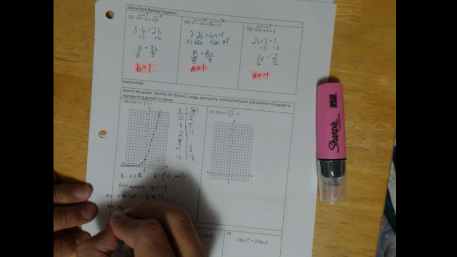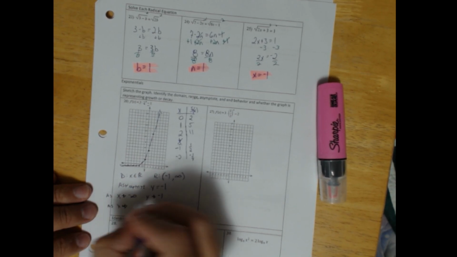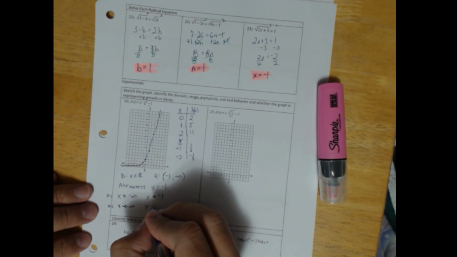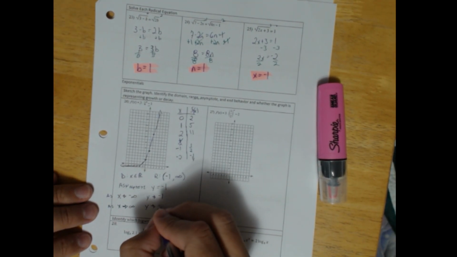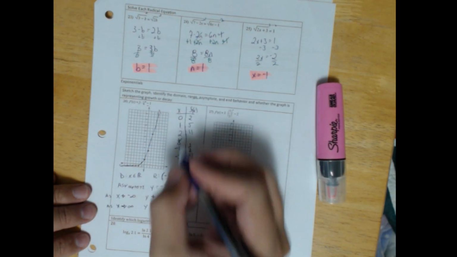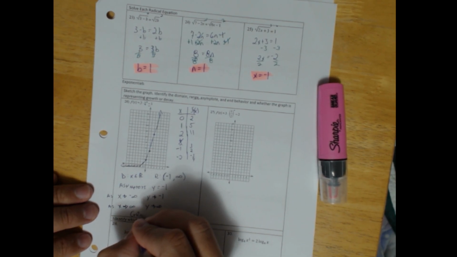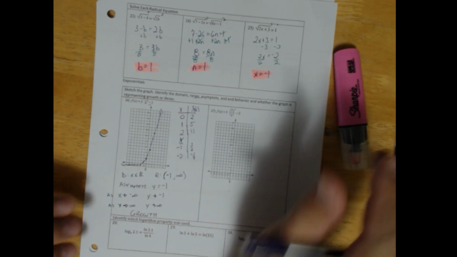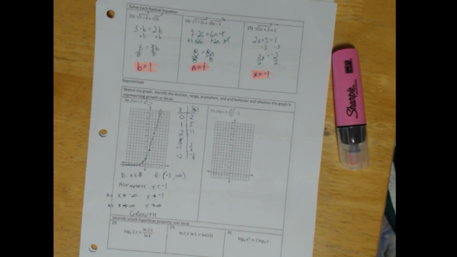And then as x approaches the upper side of its domain, so positive infinity, y is shooting up in the air really quickly, so y is approaching positive infinity. And as you can see, reading left to right, it is increasing, so this is definitely growth.